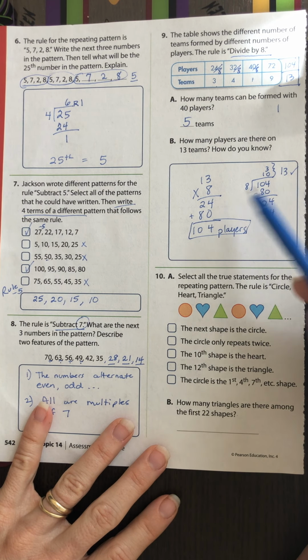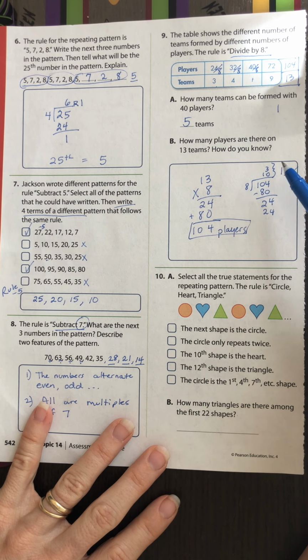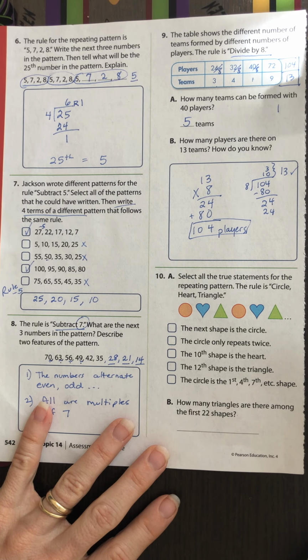Remember, we can do the inverse operation. If we multiply and get an answer, we can divide that, and we should be back with what we started. And that's a check that our answer is correct.